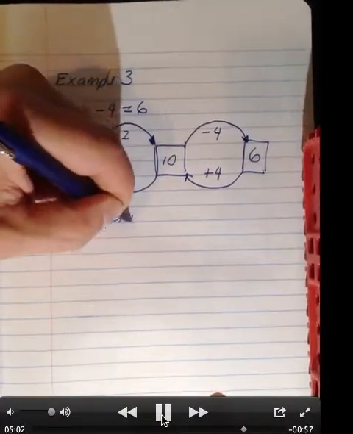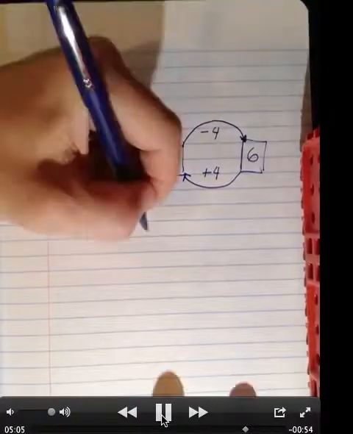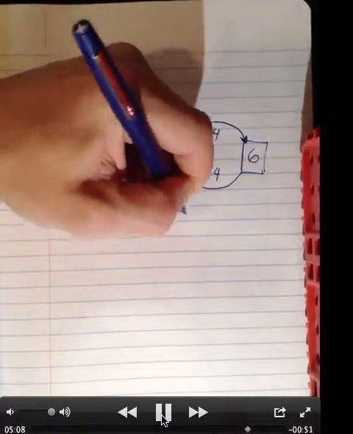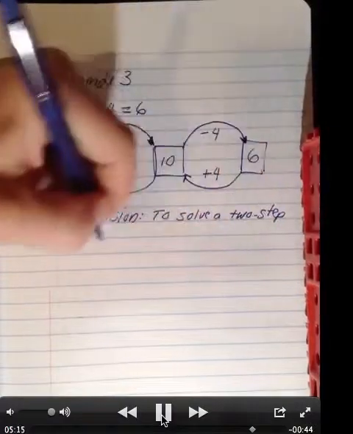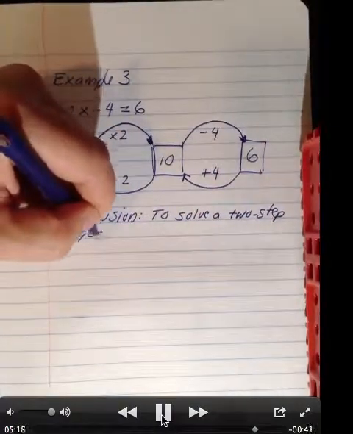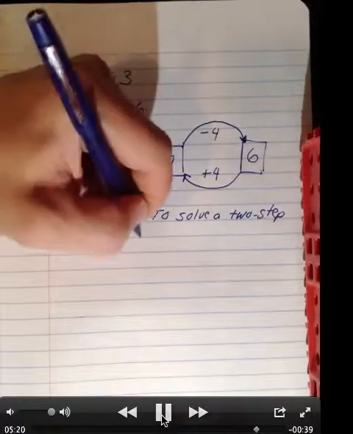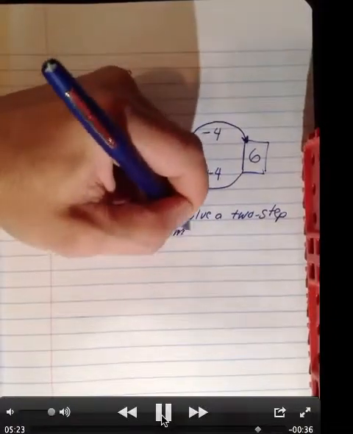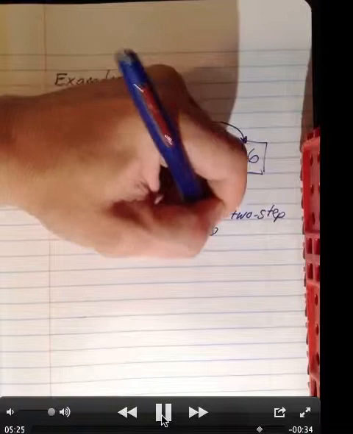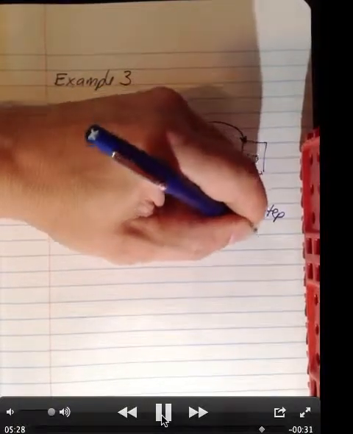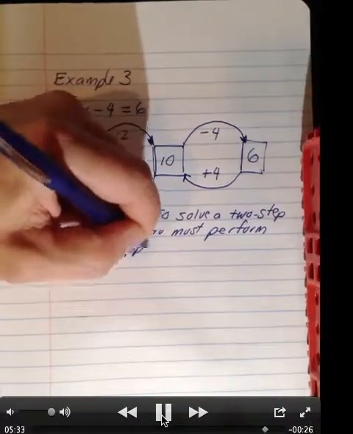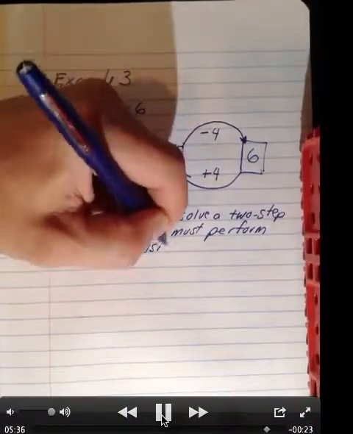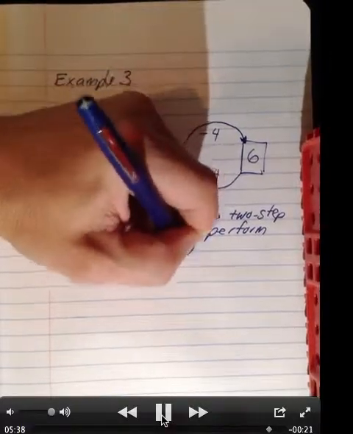Now is when I'm going to write my conclusion. If you already wrote a conclusion, that's great. If you want to write one now, I'm just going to explain to solve two-step equations, do the reverse operations in reverse order. So you must perform the opposite operation in reverse order.